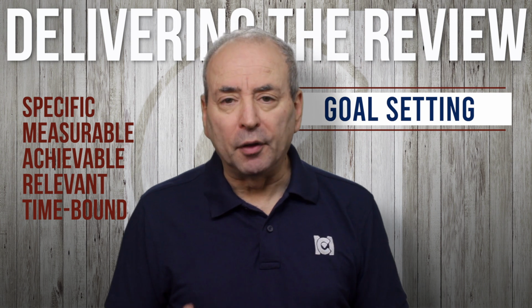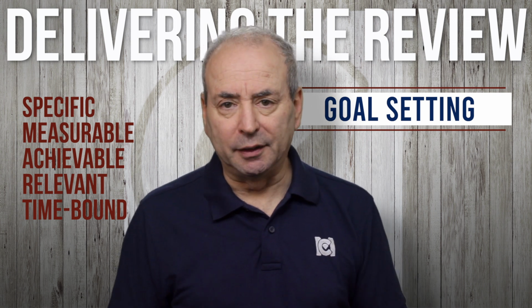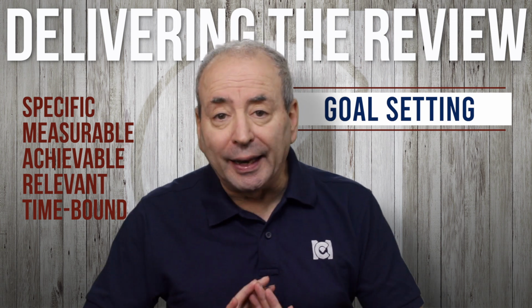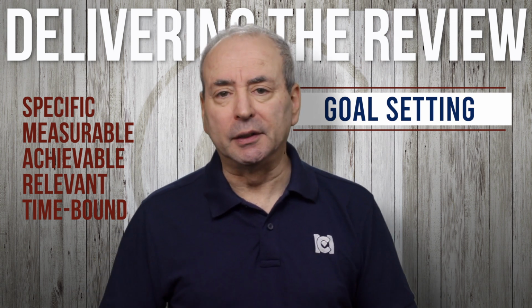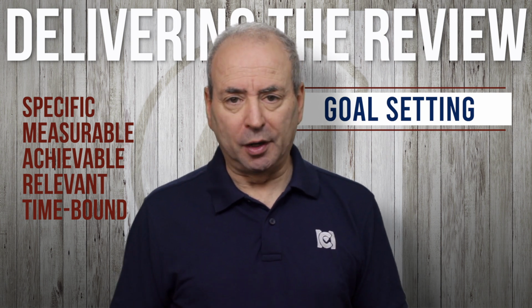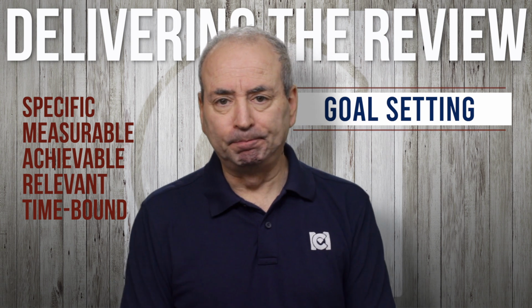Finally, make sure you both agree on the goals and have documented them. At some point, you want to share that document so that there is no misunderstanding and no ambiguity about the goals they have set themselves and that you, on behalf of the organisation, have set them.